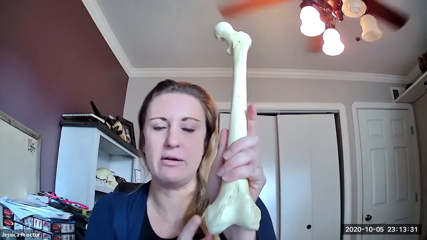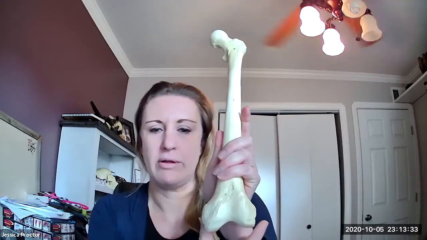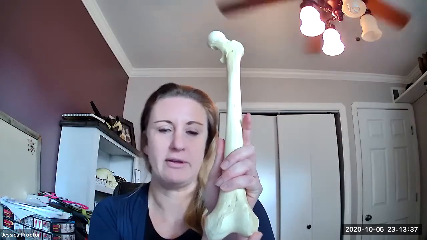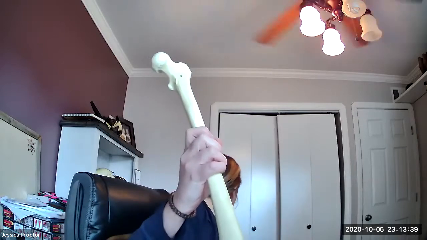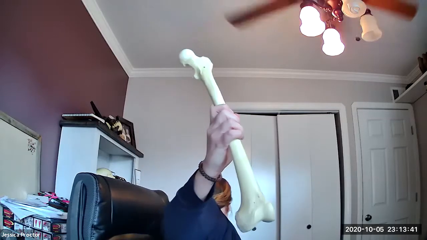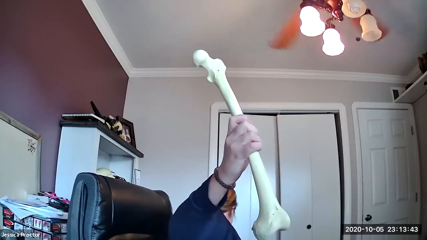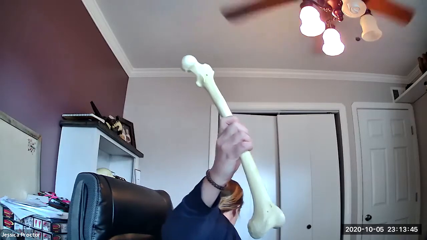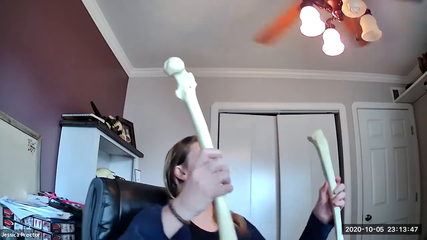So we've got the two condyles. The condyle that's closer to your midline, that's the medial condyle. And then the one that's closer to your side, that's the lateral condyle. Okay, so this is where your femur will articulate with your tibia. Your tibia is your shin bone, so it will articulate like this. The word articulate just means to touch.